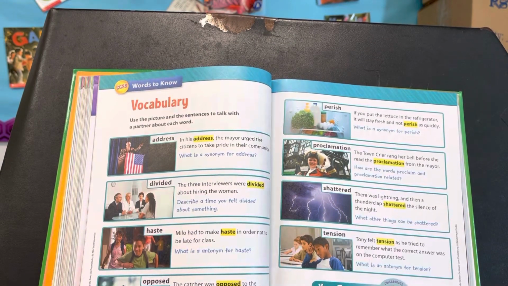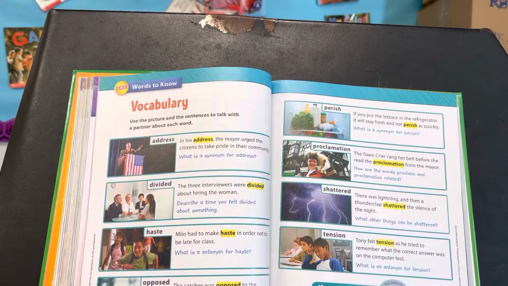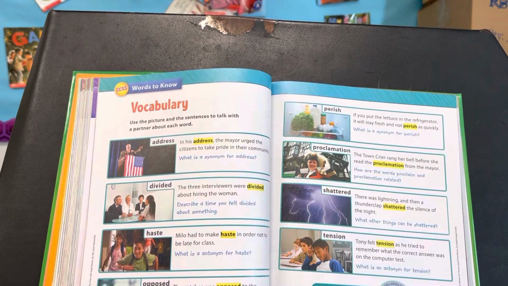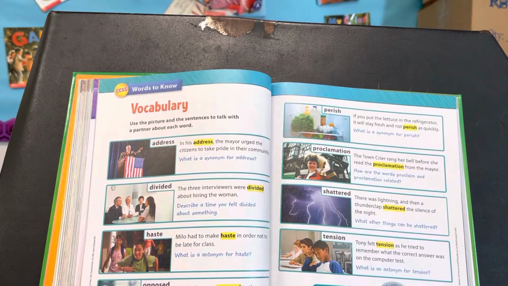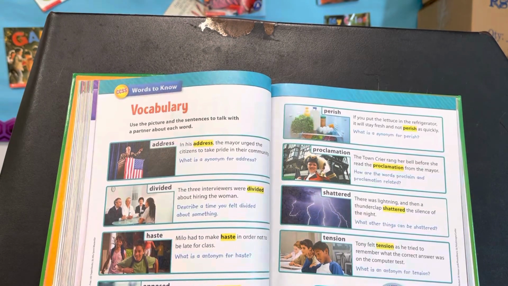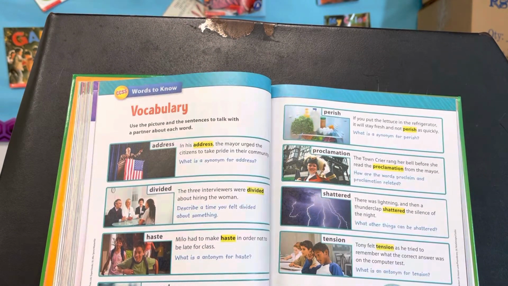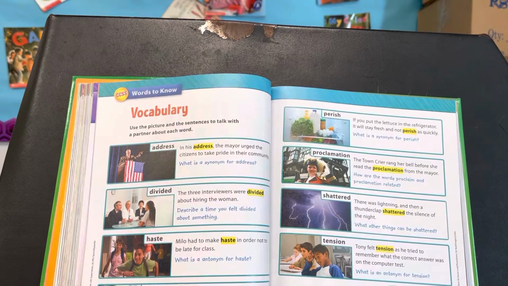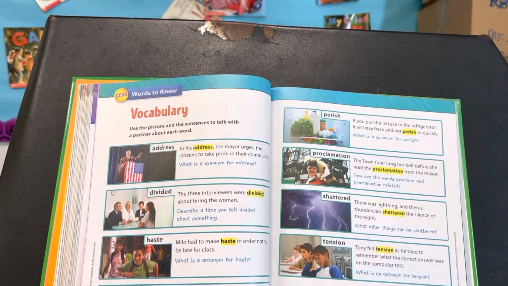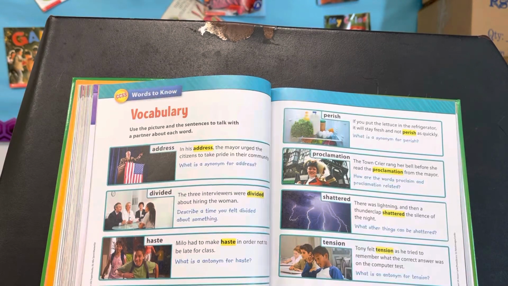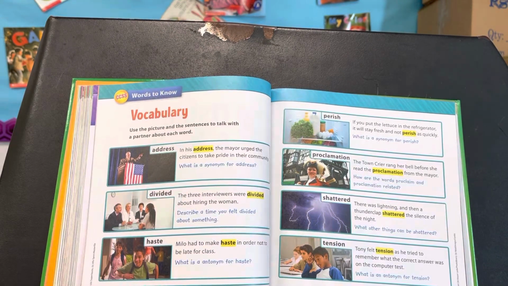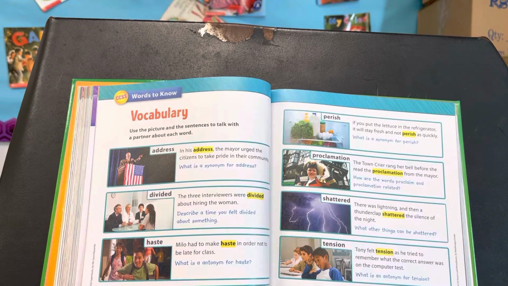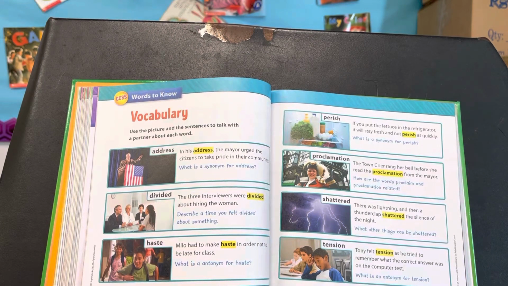Divided. The three interviewers were divided about hiring the woman. Describe a time you felt divided about something. Well, they weren't sure that they wanted to hire her. Some wanted her, some didn't. So that's when you're trying to make a decision, and it's hard to make a decision. There have been times when I've tried to choose between one good thing and another, like maybe what to eat. I was divided about what I wanted to get.